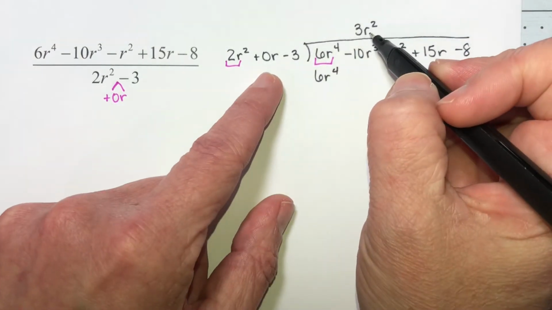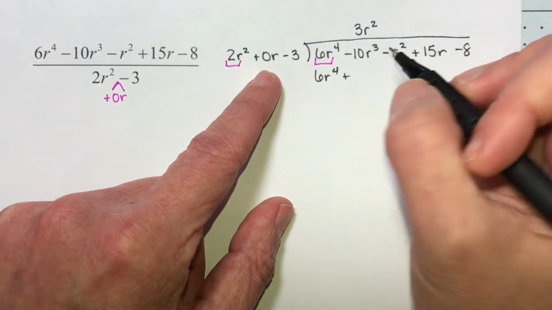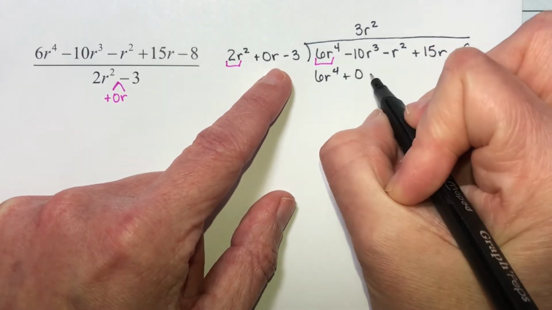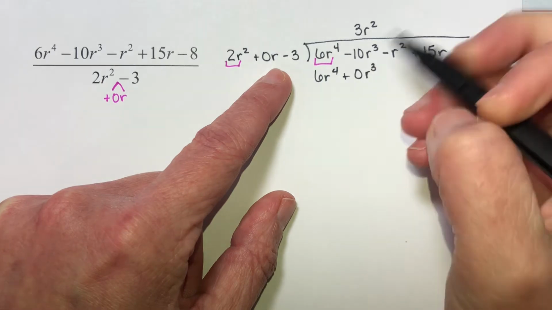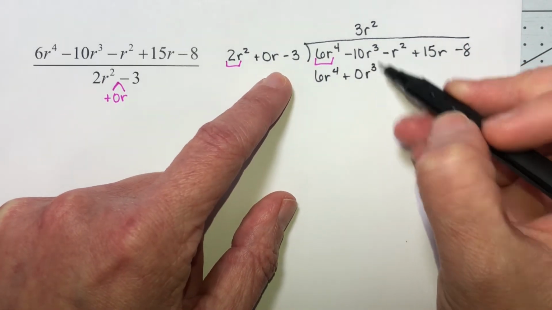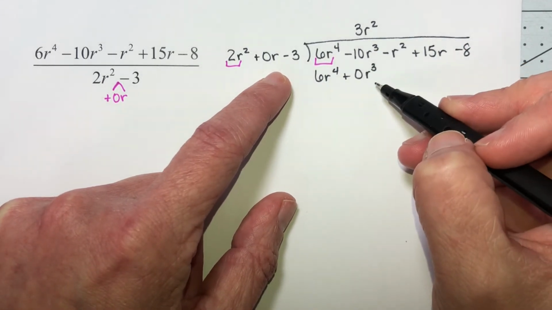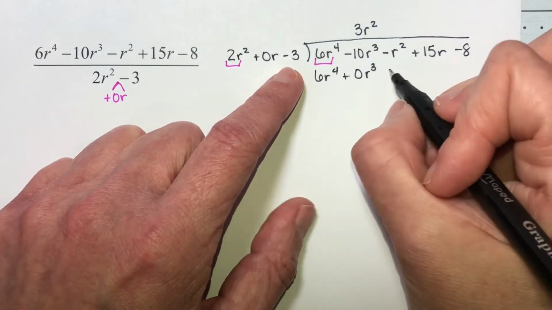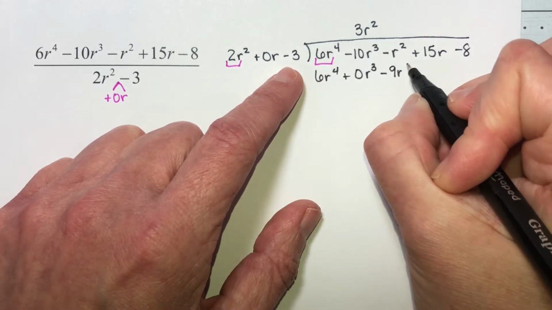Now here I'm going to get a 0. I always just use plus. It can be minus because it's 0. It doesn't matter. And I usually go ahead and change my exponent on my variable so I can make sure that it's lined up. Okay? Now 3r squared times negative 3 is minus 9r squared.